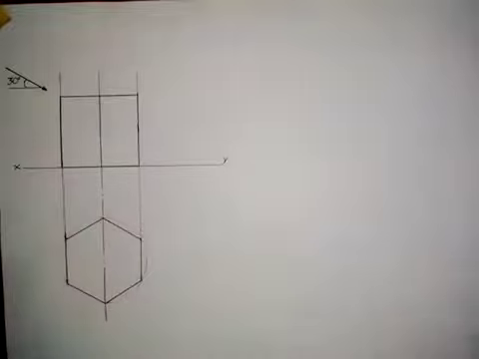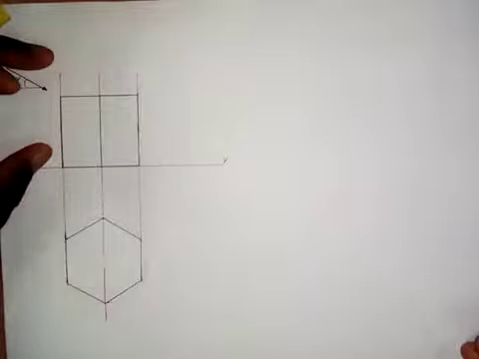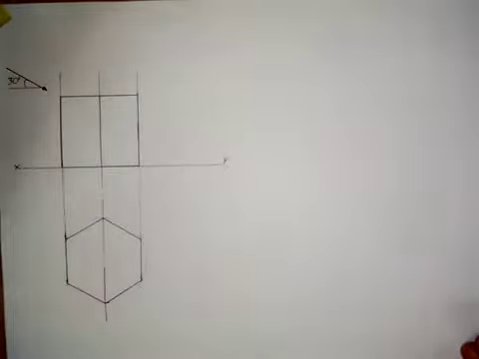Welcome back to my channel, and here I'll be showing you how you can draw the auxiliary plan of a hexagonal prism. In this case, the plan and the front elevation of the hexagonal prism are given. Then we need to take note of the direction of this arrow. This arrow is inclined at an angle of 30 degrees to the horizontal.